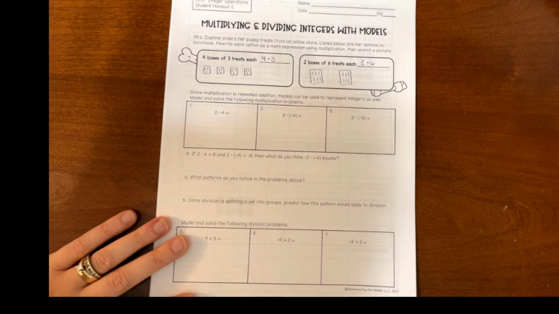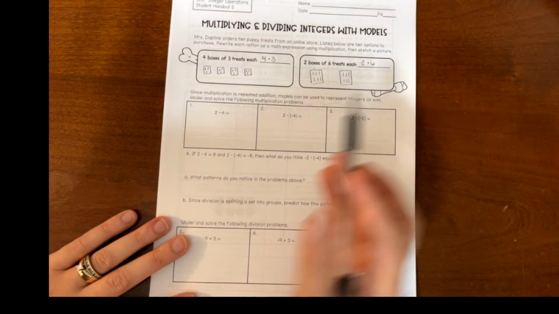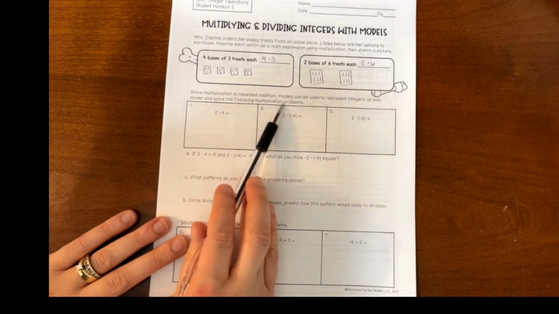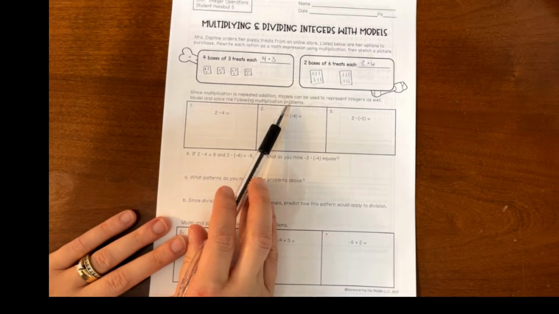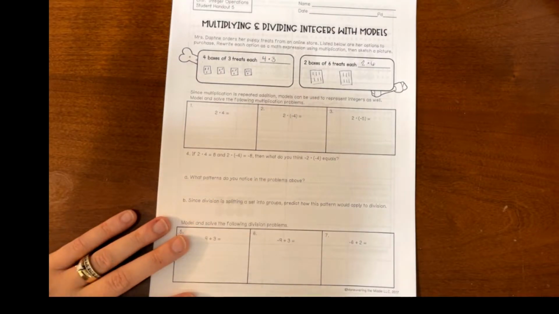Since multiplication is repeated addition, models can be used to represent integers as well. Model and solve the following multiplication problems. So we are going to use the same kind of counters, positives and negatives, to represent multiplication just like we did addition and subtraction. When we represent multiplication, it's going to be similar to back when you were in 3rd and 4th grade, where you used arrays. You used rows and columns in order to represent multiplication.